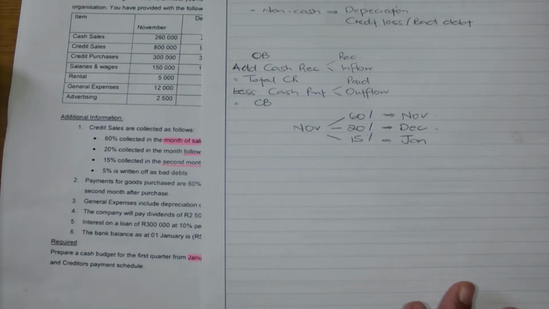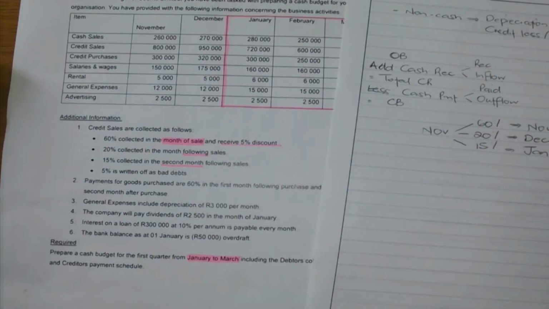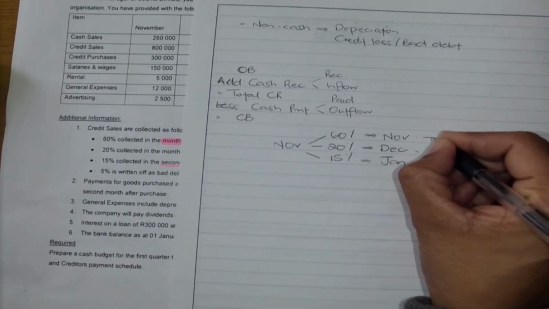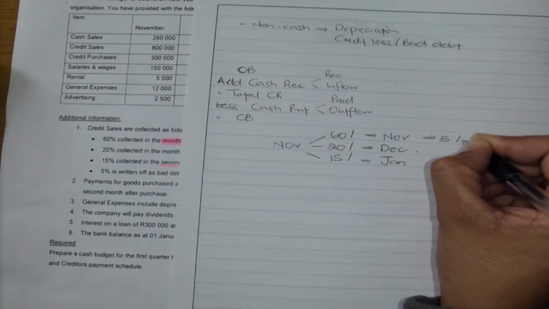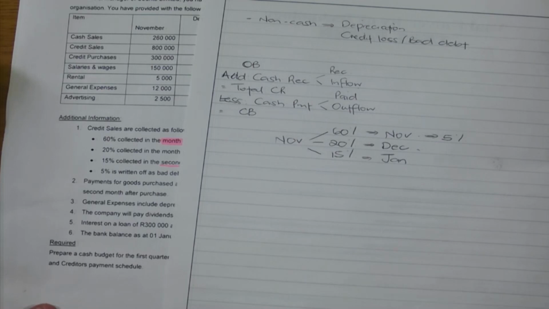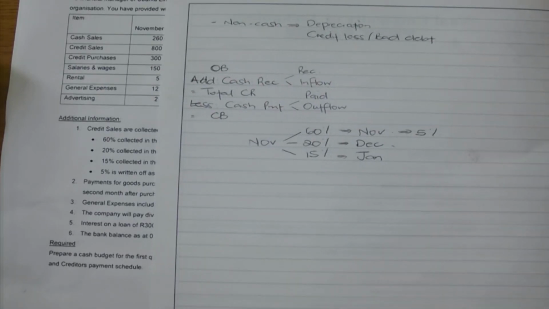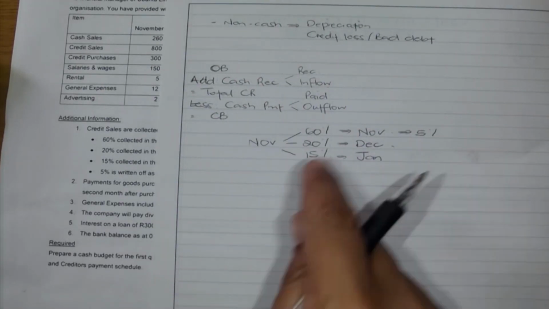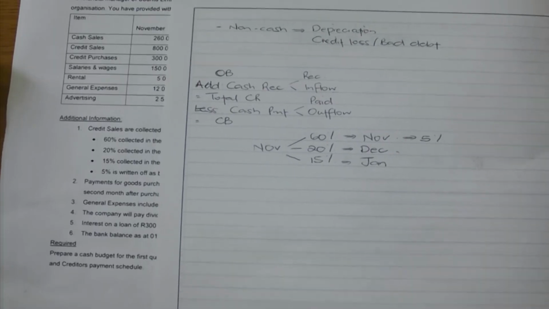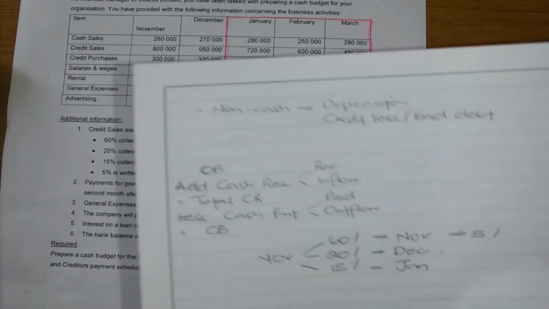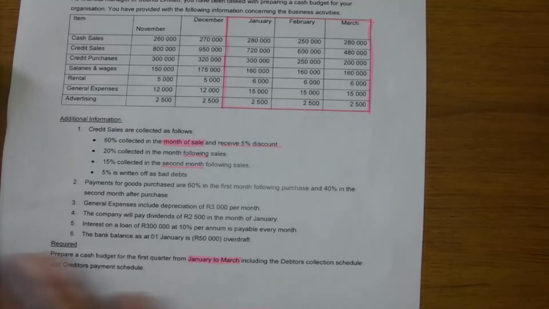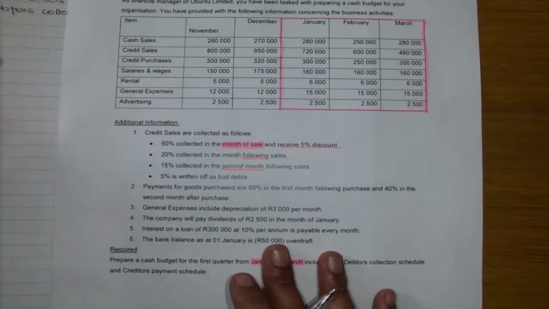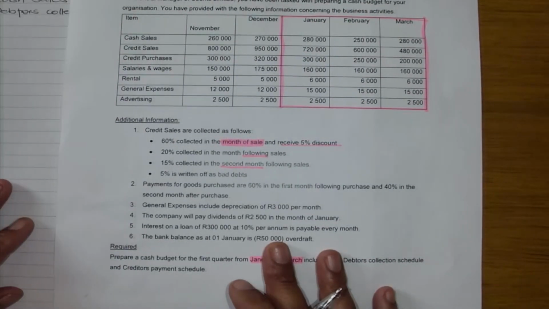Okay, but remember they also said you will receive a 5% discount. That is if you collect the whole 60% in the month of sale. Okay, now this would basically be how we're going to distribute the amount. So this is a calculation, so we are going to do that last.